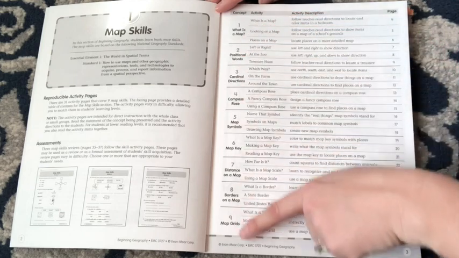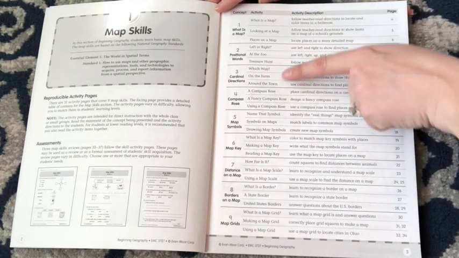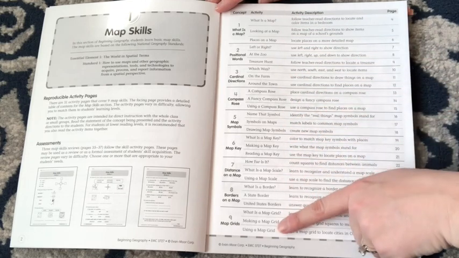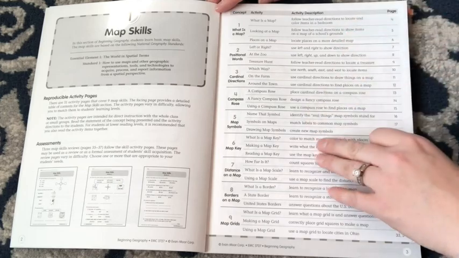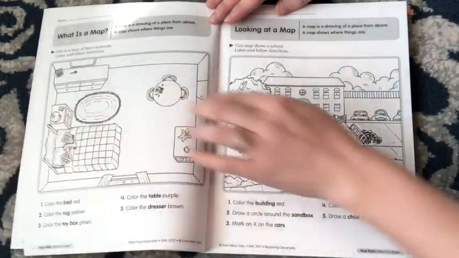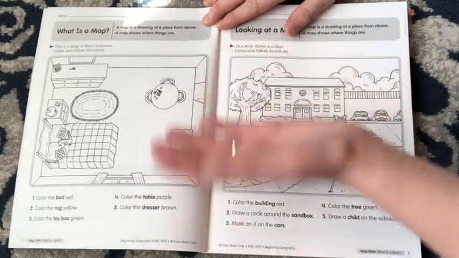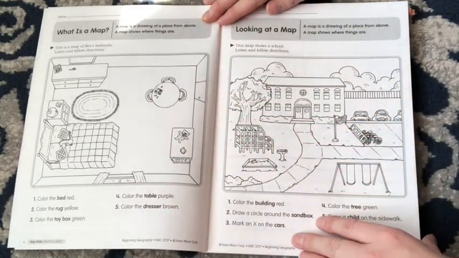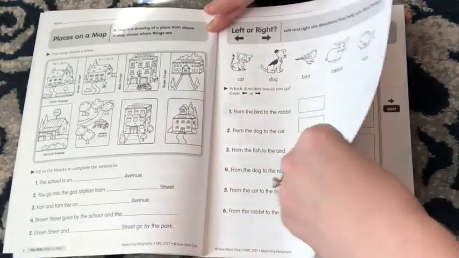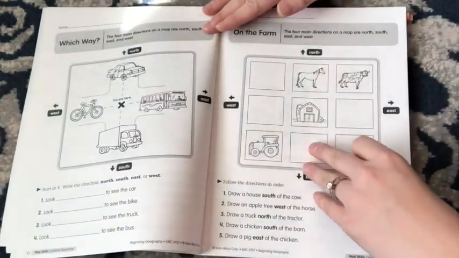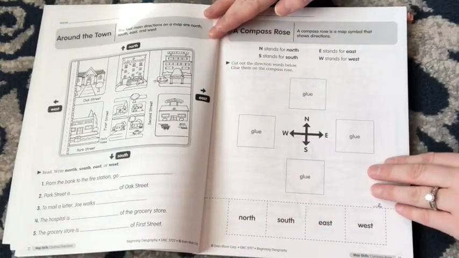So there are 9 concepts that the unit is going to cover. Each concept is going to have 3 activities that go along with it. Each activity is 1 page, okay? So that's where you're going to want to reproduce these pages. Now, some of them you don't have to reproduce, but others are going to be cut and paste, which I'll show you here in just a minute, and you will want to reproduce those. This is the example of that.